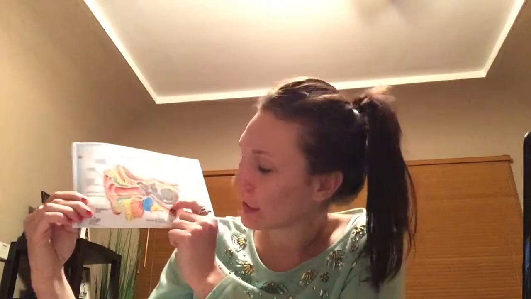And then there's also the eustachian tube, which is right here, and that connects the middle ear to the back of your nose. It also equalizes the pressure between your middle ear and your outer ear. So for example, when you're going in an elevator or into high altitude, when you hear that pop, that's the pressure in your middle ear being equalized.